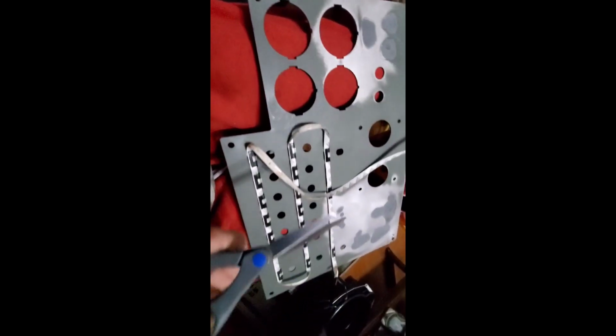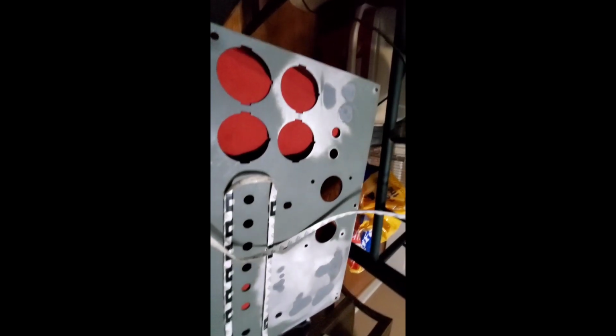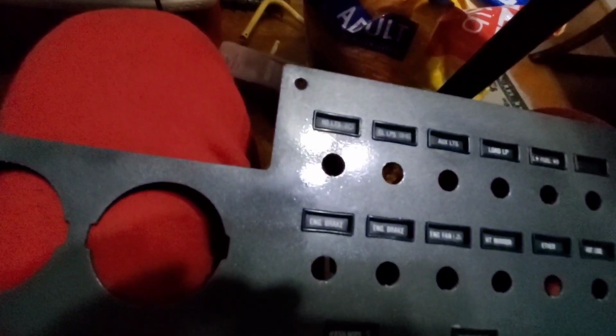Which, we'll see if these scissors will do it. Yeah, I didn't think they would. I got little kitty scissors here. Let me get this cut really fast. Alright, so boom, I got it cut.